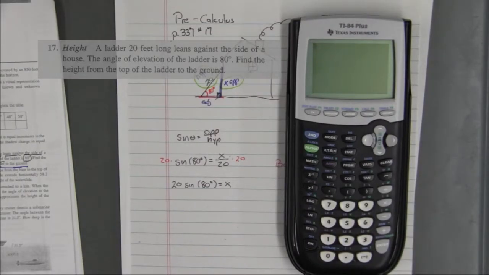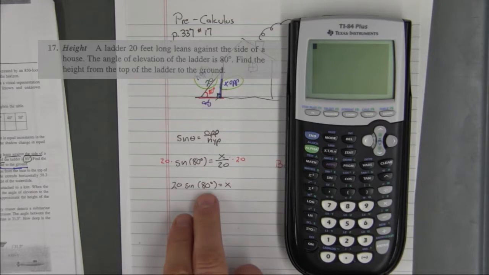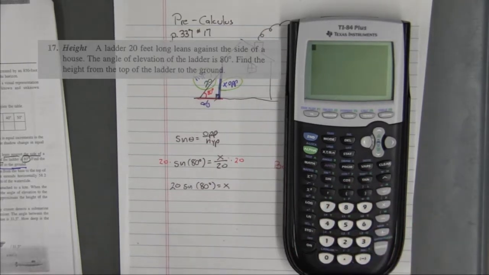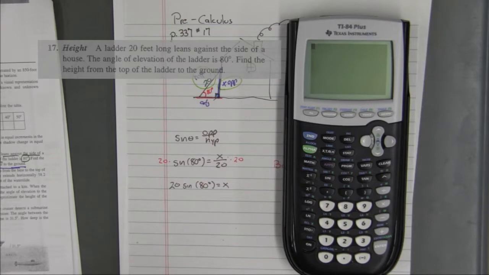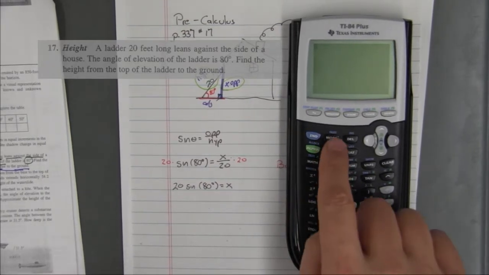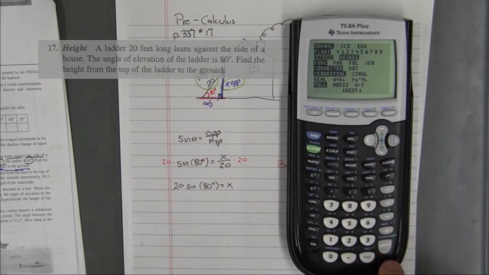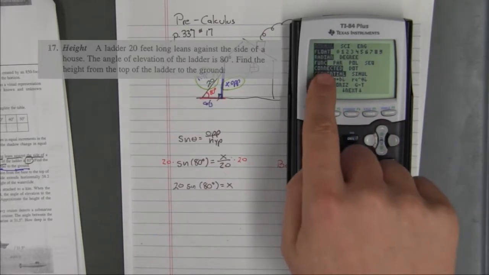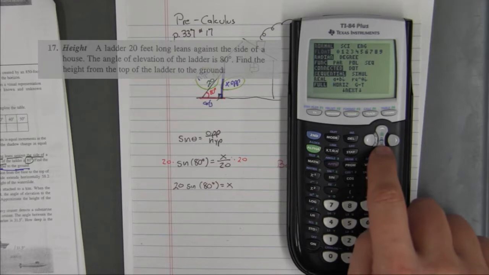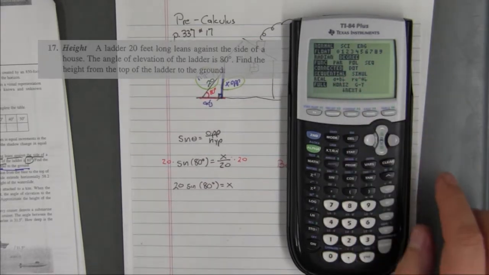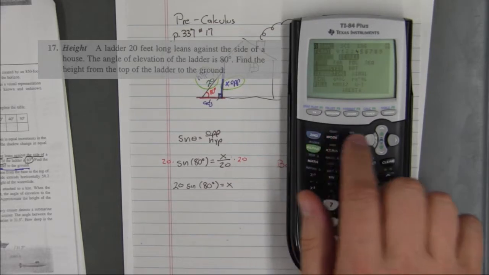Now I've gotten my calculator, and we need to do this 20 sine of 80. So the first thing we're going to do anytime we're using sine, cosine, and tangent, we want to notice that this angle is measured in degrees. Now my calculator can work in degrees or radians. So we're going to look at the mode and make sure it says degrees. If it said radians, like that, I would have to change it. So I would scroll down, select degrees, and hit enter, and now it's set for degrees. And now I can just quit out of there.